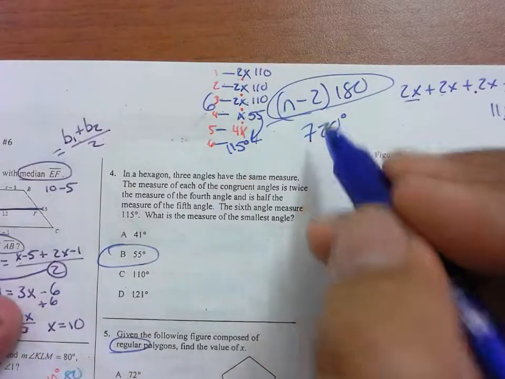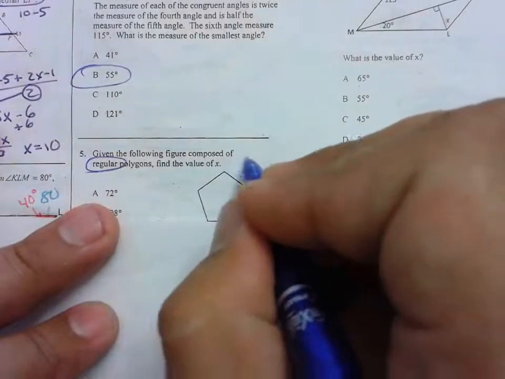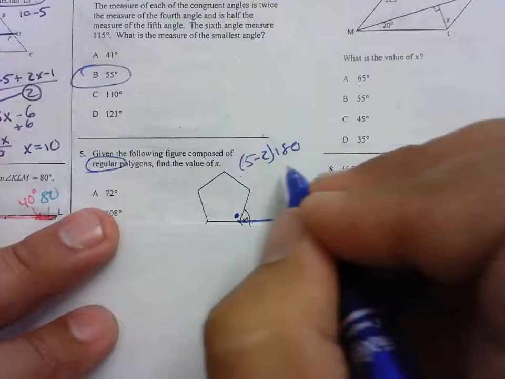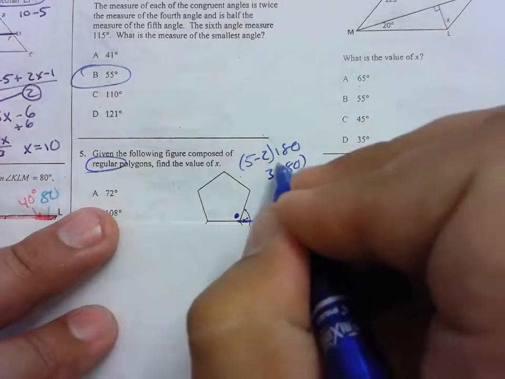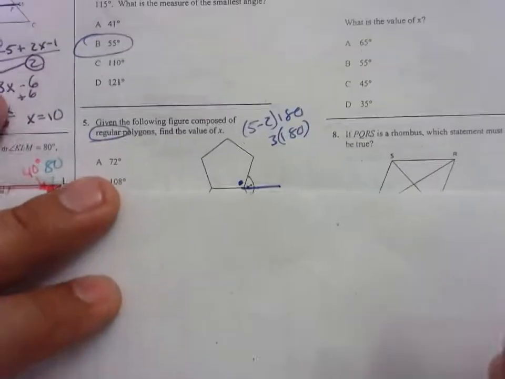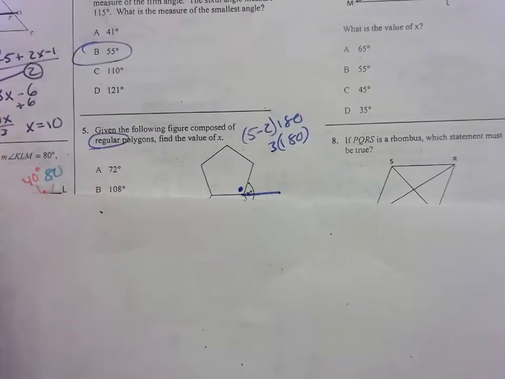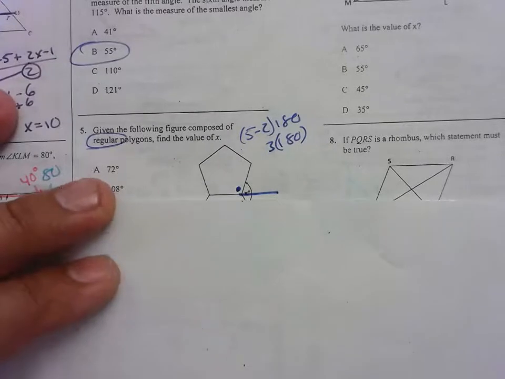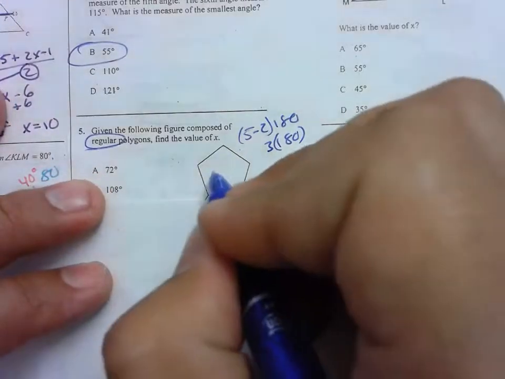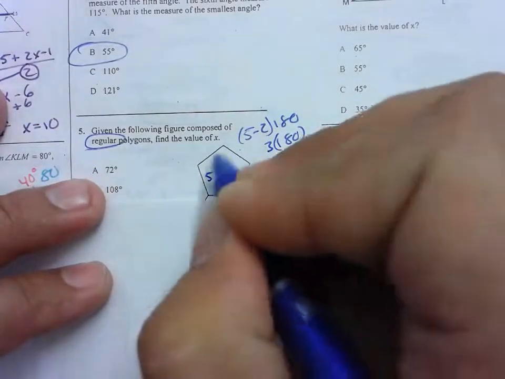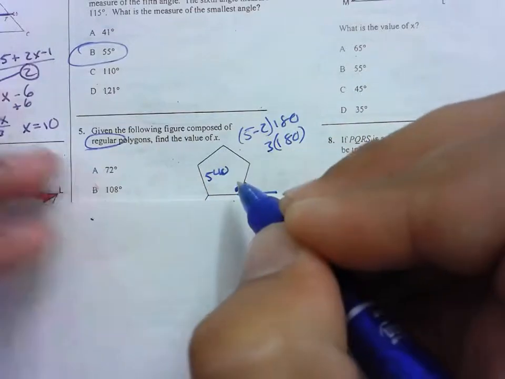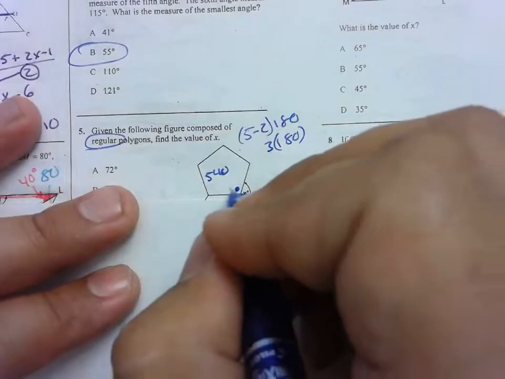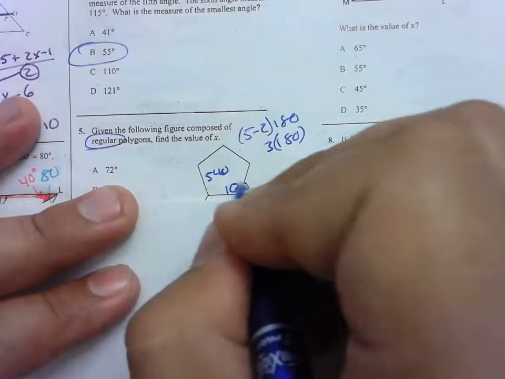It's a pentagon, so it's 5 minus 2 times 180. 5 minus 2 is 3. 3 times 180 is 540. So there's 540 degrees total in this shape. But I have 5 angles that are all the same exact measure. How am I going to figure out what that is? You get 108. So this is 108.